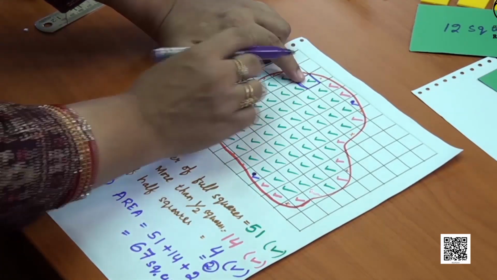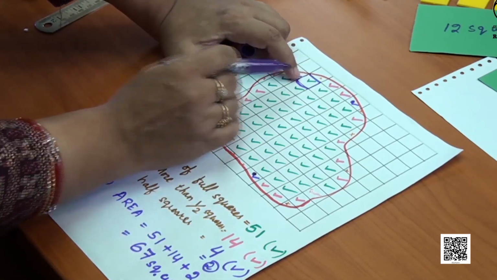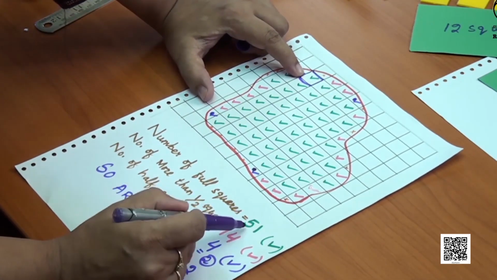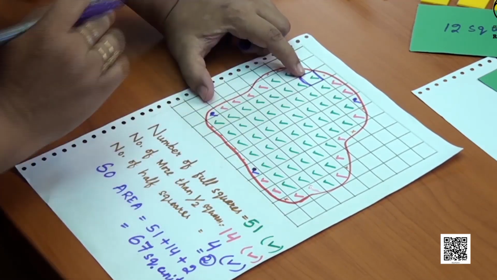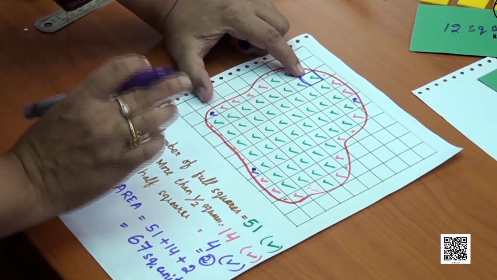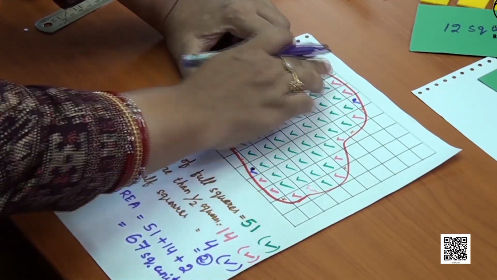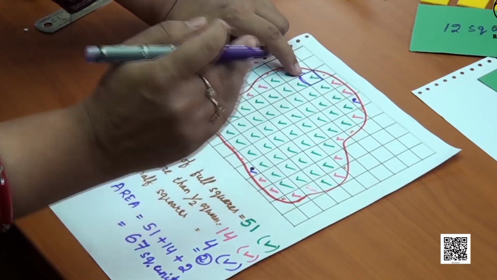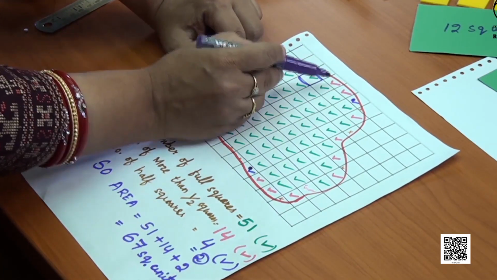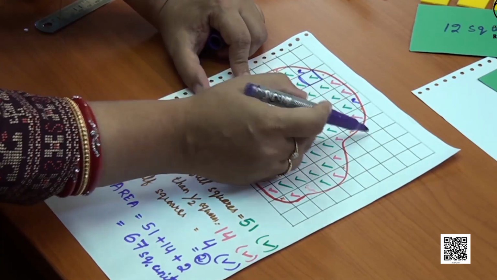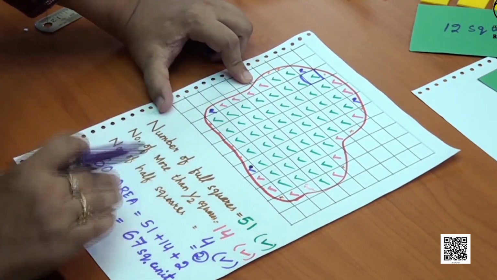Okay, so first I have calculated the full squares. So how many full squares have I got? I have already written it here to save time. I have got 51 full squares marked with green color. Then I have calculated the number of pink ticks which mark the squares which are more than half. See carefully, this one is a little more than half, this one more than half. So like this I have marked all the squares which cover more than half of the smaller square.